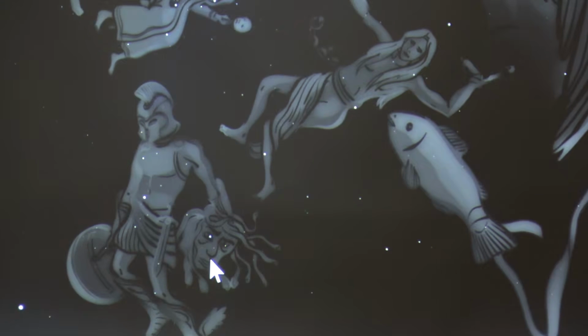Now, he was sent to kill the Medusa by the king where he was living, and the king was very jealous and maybe a little afraid of Perseus, a fantastic warrior. So the king had sent him on what was supposed to be an impossible task: bring back the head of the Medusa.